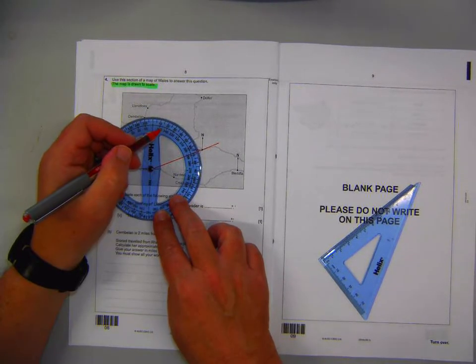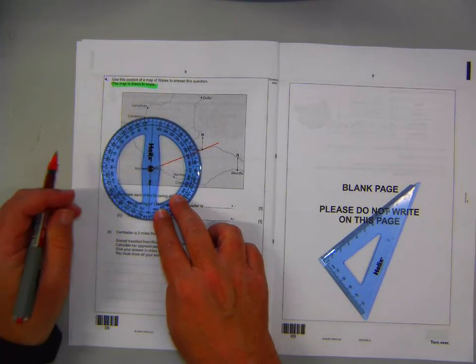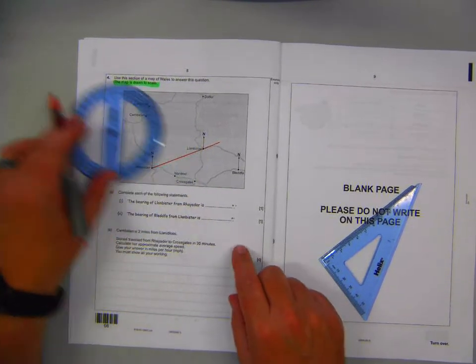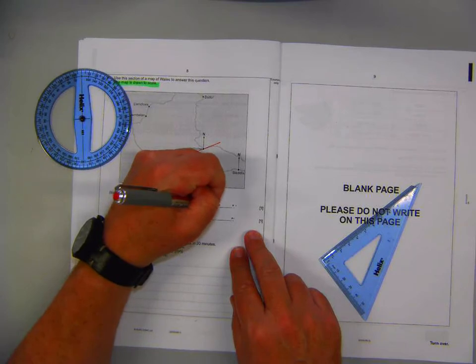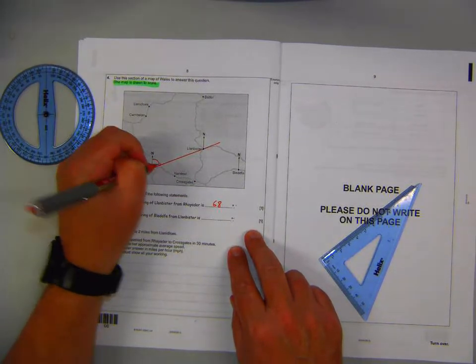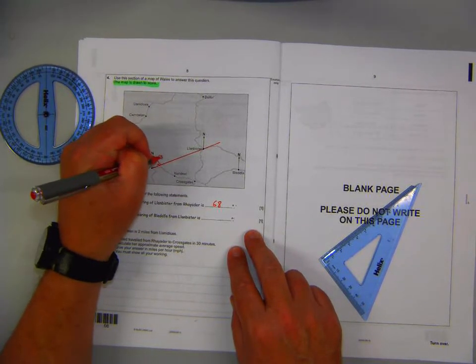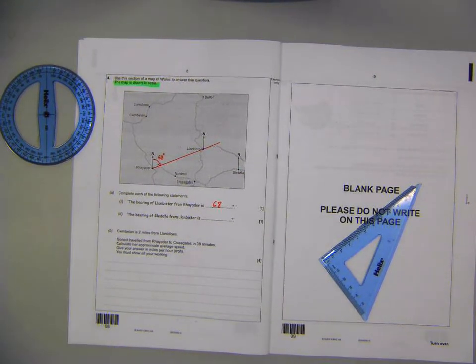Okay, and I get that to be 68. Okay, so I measure that to be 68. On the mark scheme, they would allow you plus or minus 2 degrees either side. So if you got 66 up to 70, you would probably earn the mark. However, I'm not going to get the mark for what I've written.